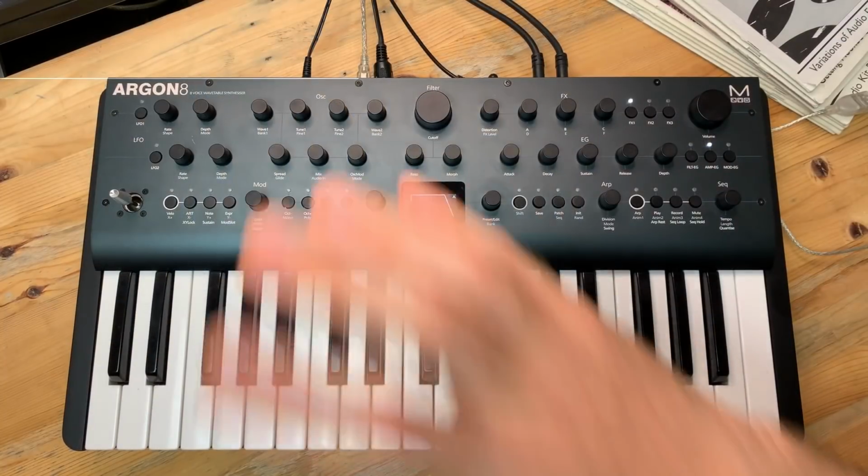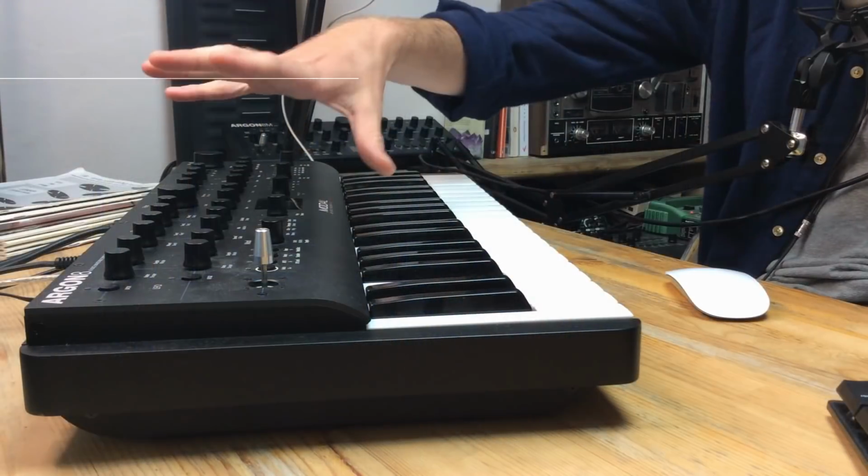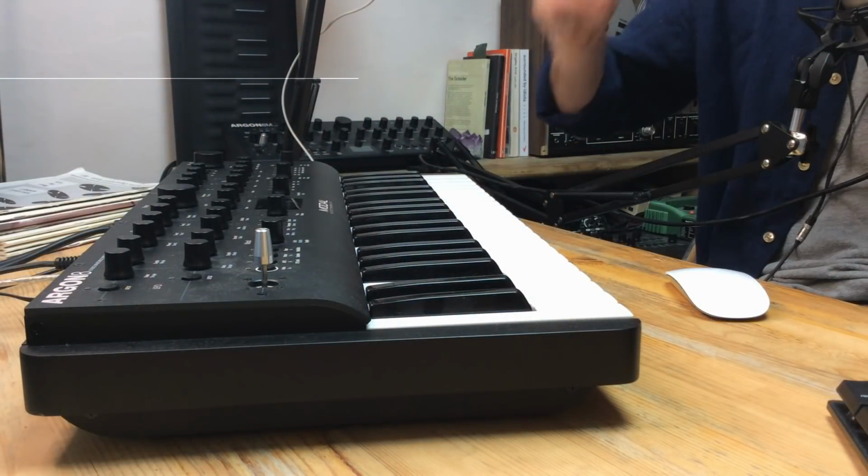Hello there, Jackson here from Modal Electronics, and I am kind of excited today because we're going to talk about the oscillator section on ARGON8. And the reason why I'm excited is because there are a load of really unique features in this oscillator section which you aren't going to find on other synthesizers. And if you're not familiar with wavetable synths, there's a whole bunch of stuff here which is just going to blow your mind. You're going to be really excited by.